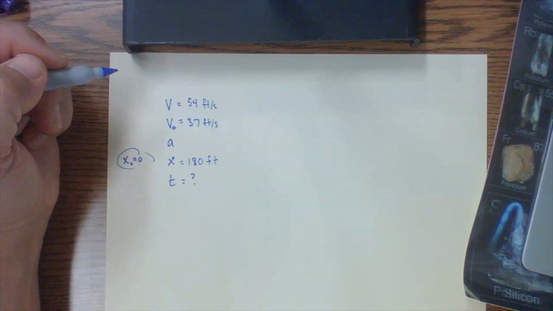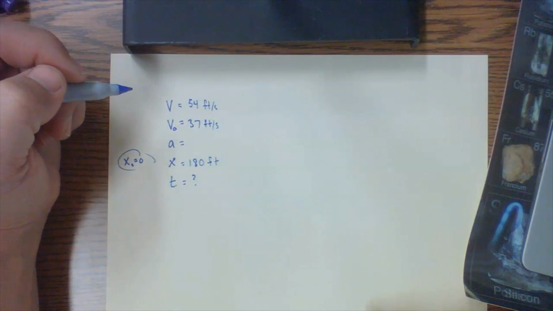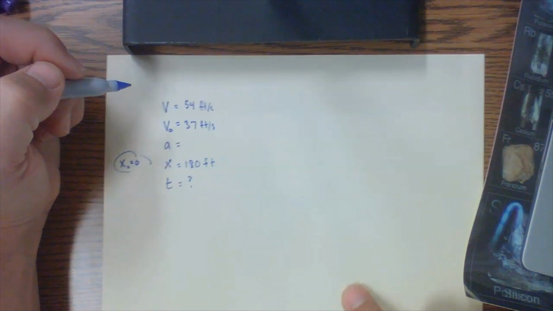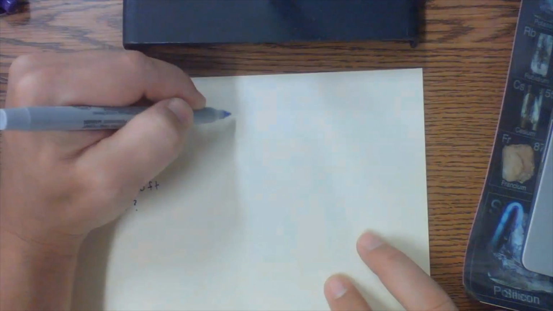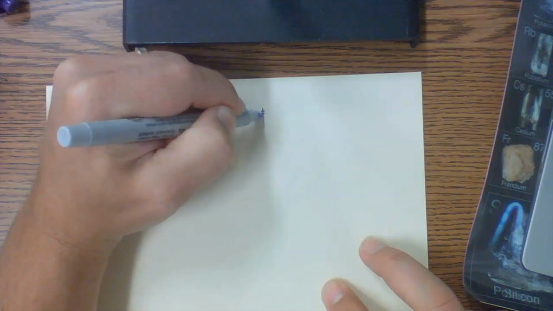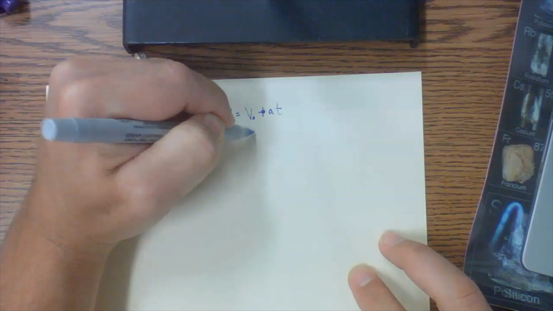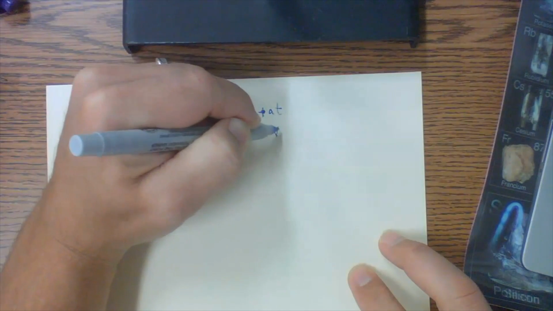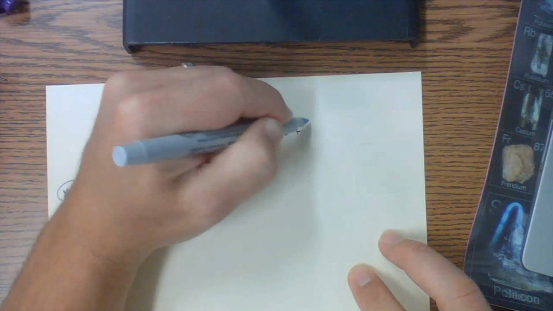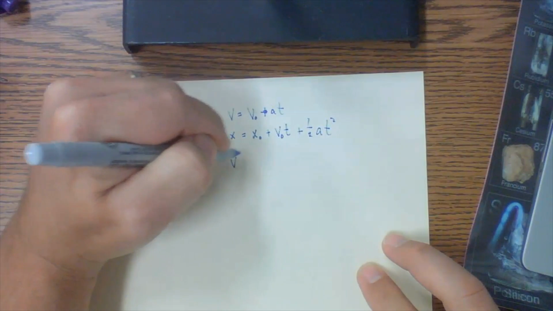So these are the variables that are given to me, and the A, the acceleration, is not given to me. Now when I look at my relationships, I have this one, plus AT, I have this, and I have this one.